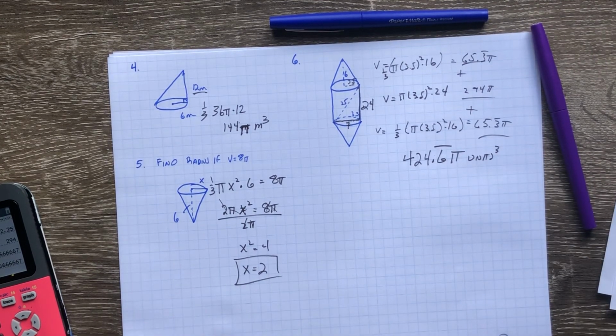Cool, same as cones. It's got one base, divide by 3. 2 bases, area of the base times height.